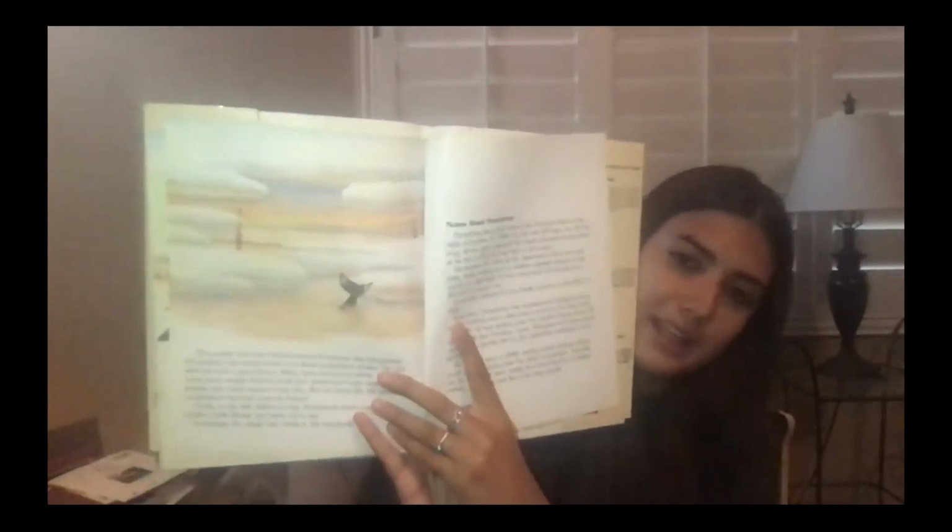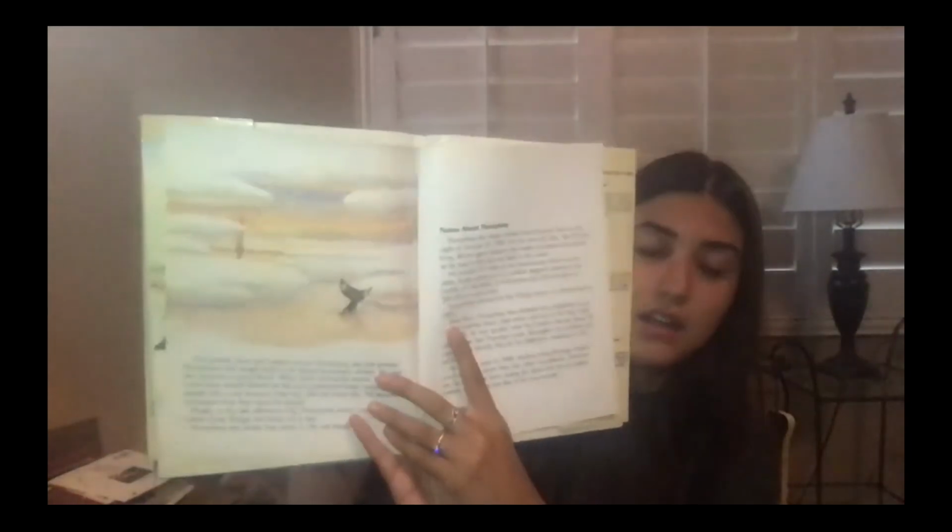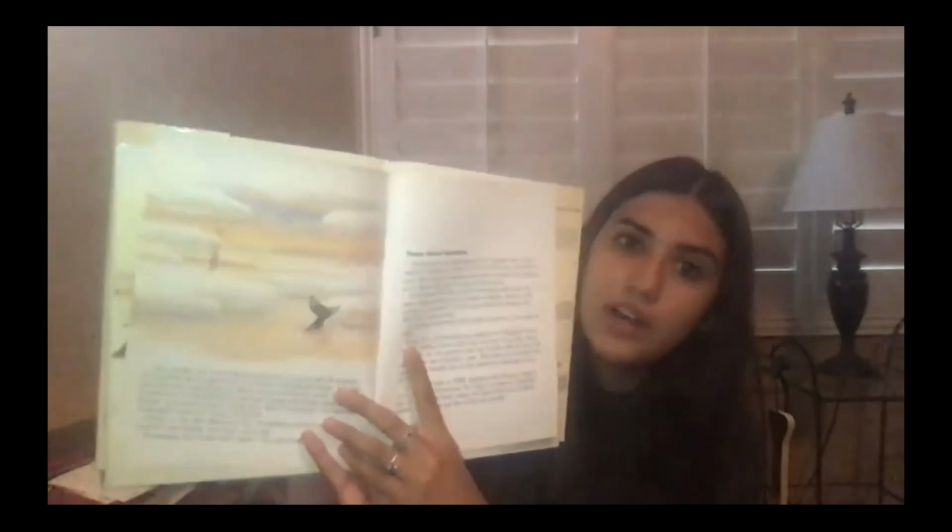Finally, in the late afternoon fog, Humphrey swam under the Golden Gate Bridge and back out to sea. Humphrey the whale had made it, and he was finally home. So that is the end of the story. And then we're going to have a couple notes that you can add to your timeline or add into any of your notes. And it's just about Humphrey.